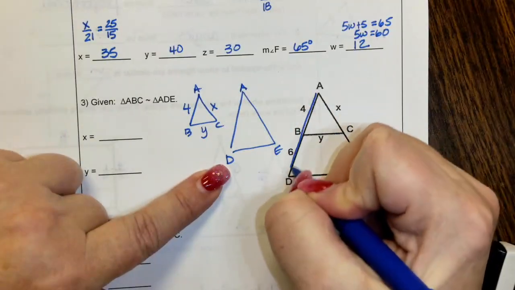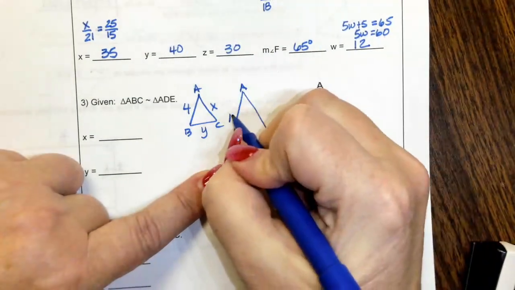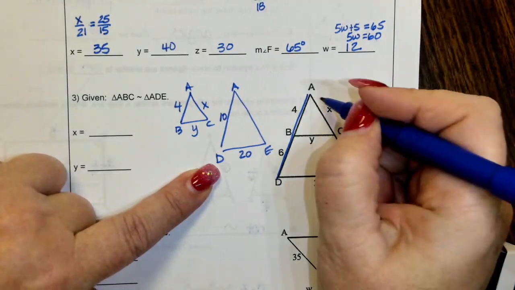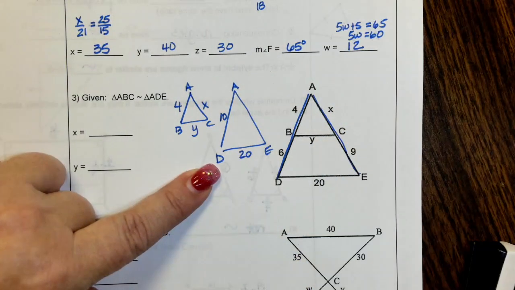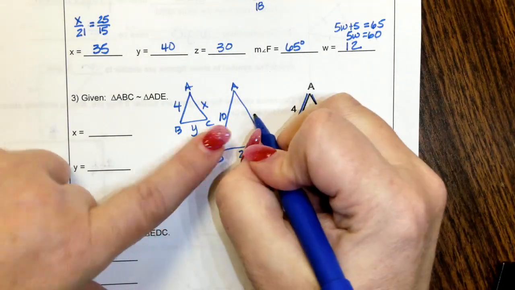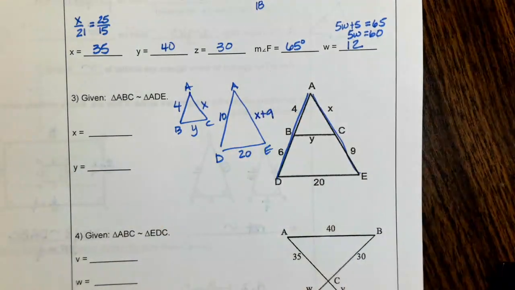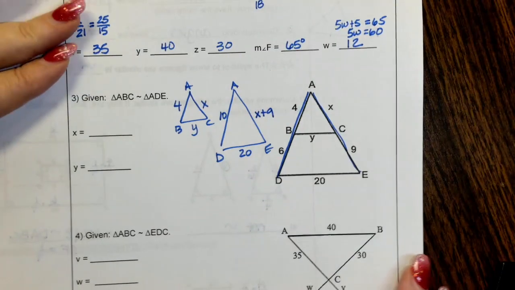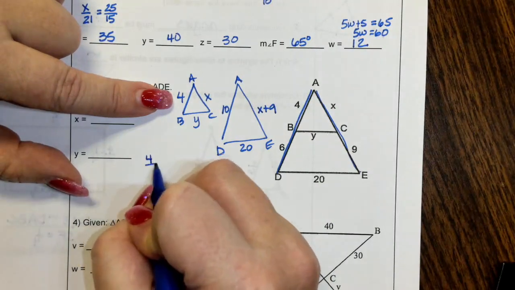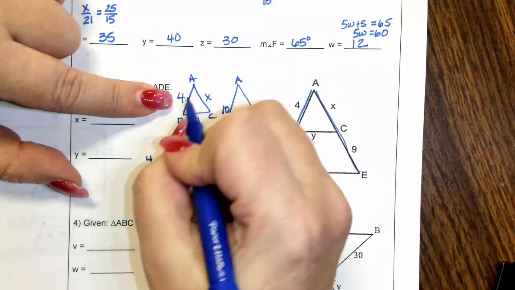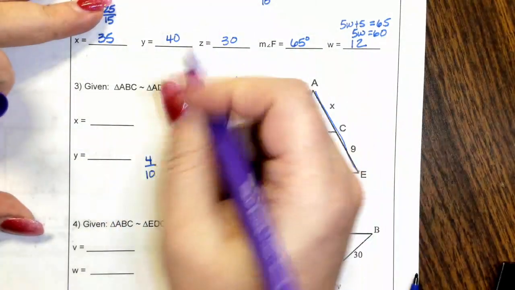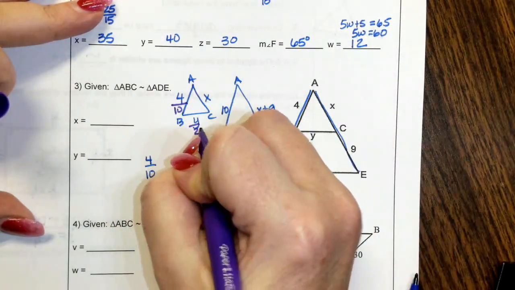So it would be 4 over 10. And I like to go in again and pull everything to the same triangle, like that. So now all of my proportions are set up. So that's why that's nice. So 4 over 10 is equal to X over X plus 9. And 4 over 10 is equal to Y over 20. And then you can solve those proportions. For the sake of time, I'll let you finish solving those. We did the work for that yesterday.